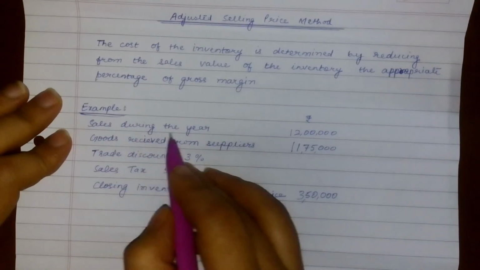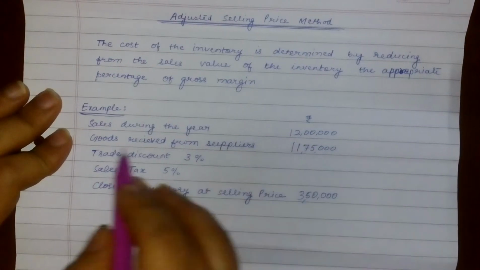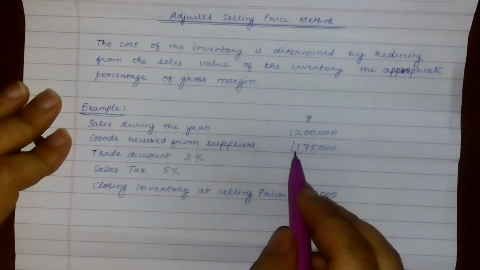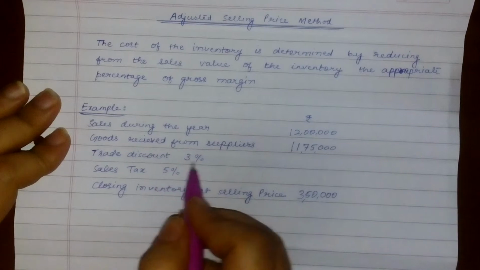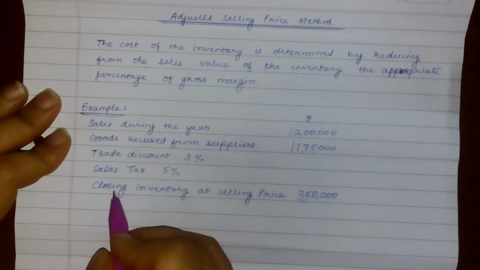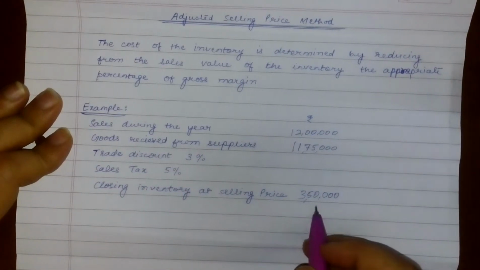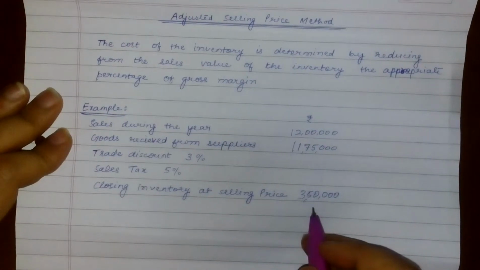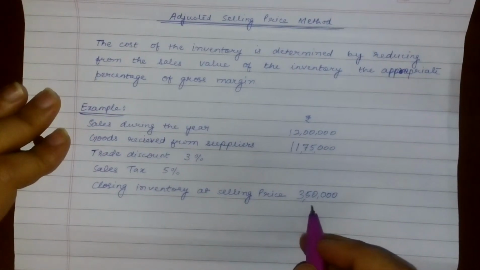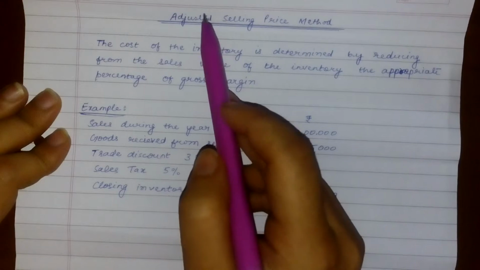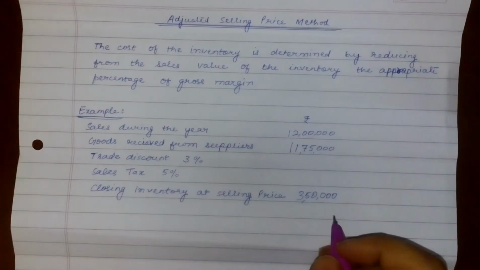Example: sales during the year 12 lakh, goods received from suppliers 11,75,000, trade discount 3%, sales tax 5%, closing inventory at selling price 3,50,000. So we have to find the value of closing inventory according to adjusted selling price method.